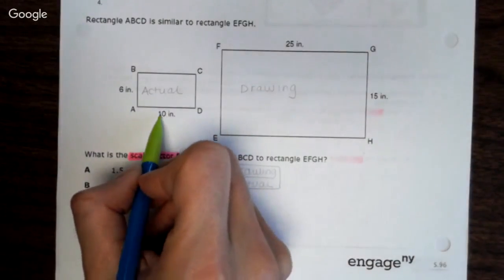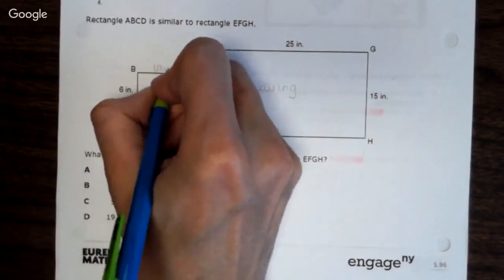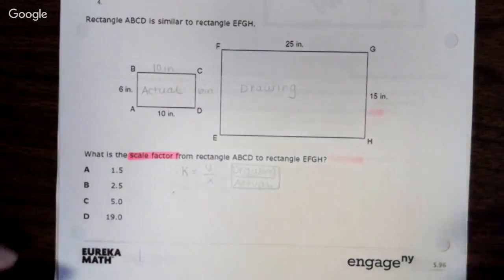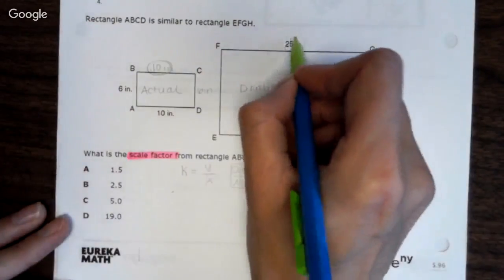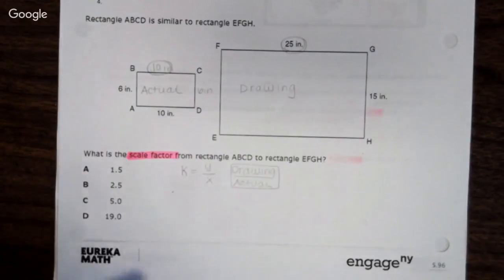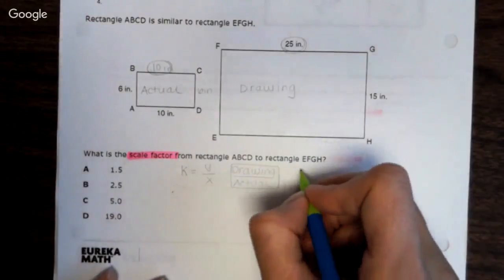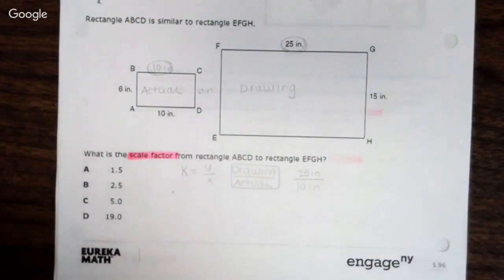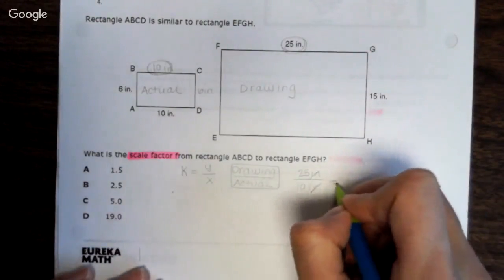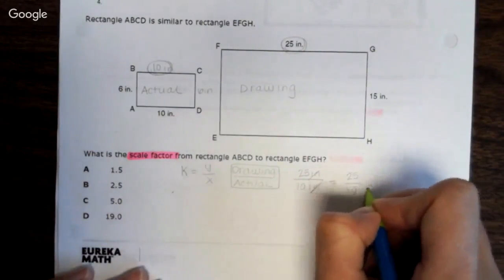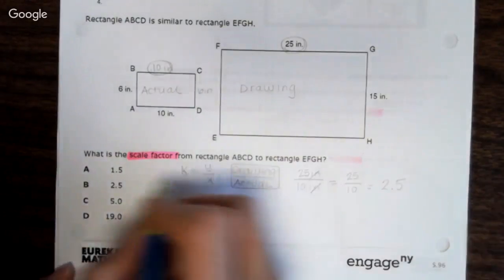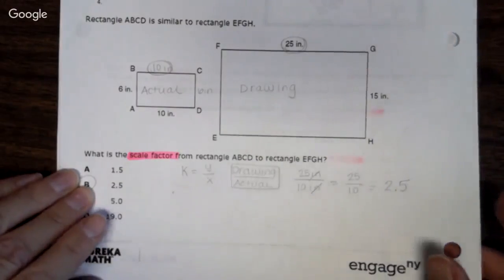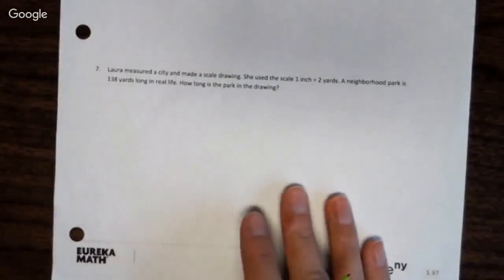So what do we know about rectangles? Well, if this side is 10 right here, we also know that this side is 10. If this is 6, we also know that this is 6, and we can do that on the big one as well. So if I take the top value, then you need to take the top value on the second rectangle. So from the drawing, I circled 25 inches. The actual is 10 inches. They already are in the same units, so we can cancel those out. 25 over 10, if I actually divide that, I get 2.5, which is choice B. All right, let's go to the next page.